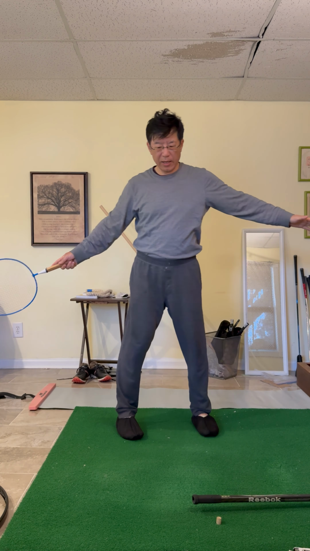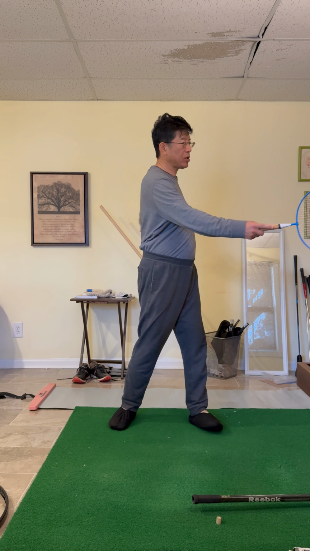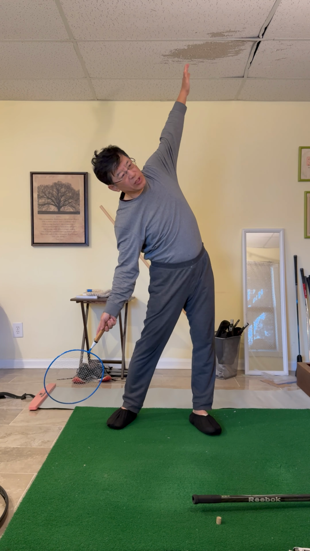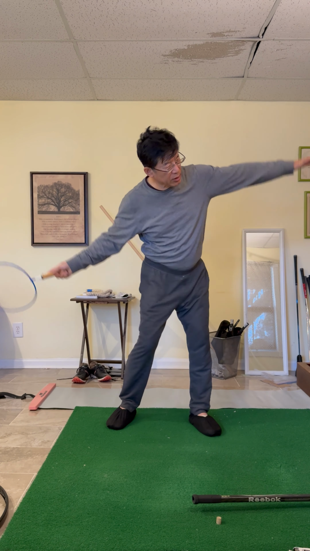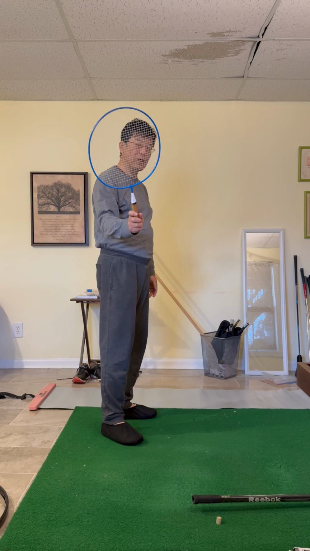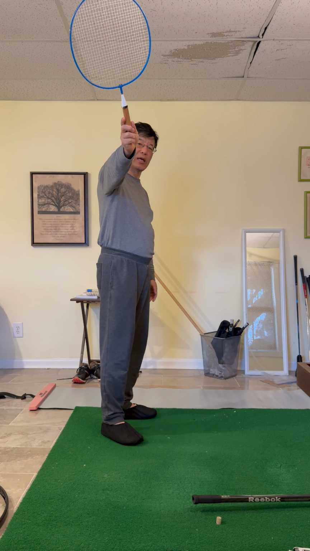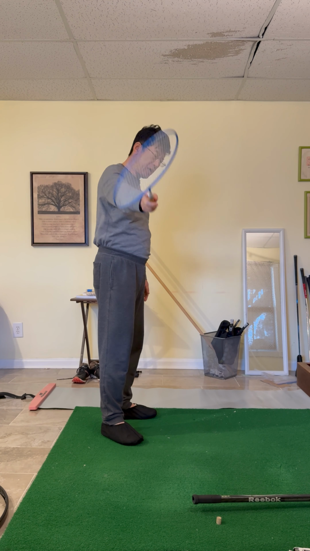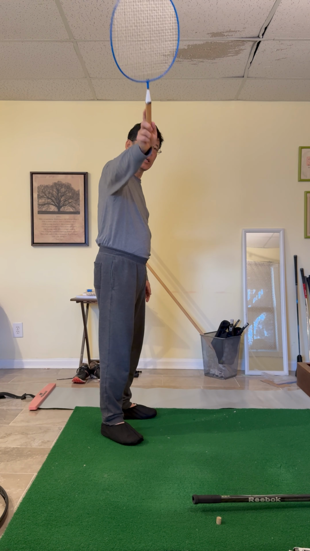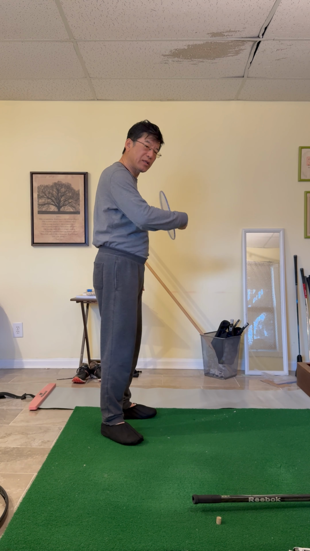If you look at it this way, not this rotation, but more of this rotation, like this. Take a look at also the club face. I'm leaving it like this, and then you doing it more vertically, like this. See, club face doesn't shut.